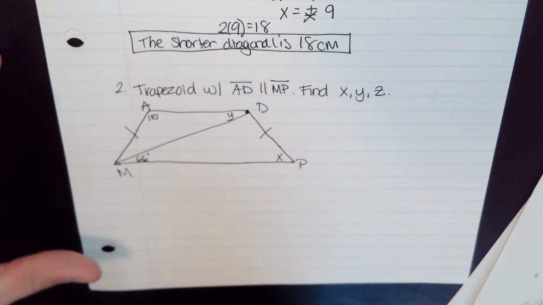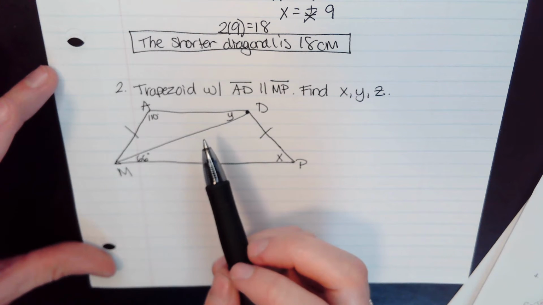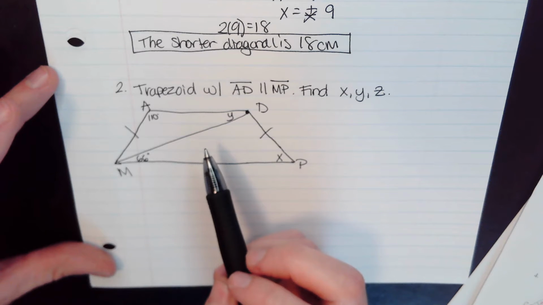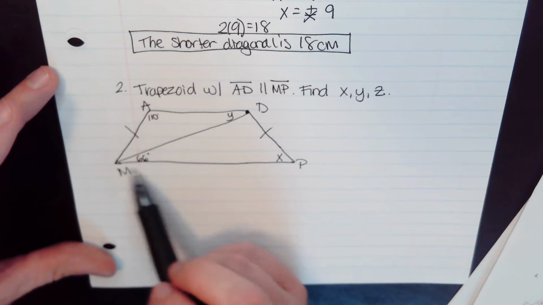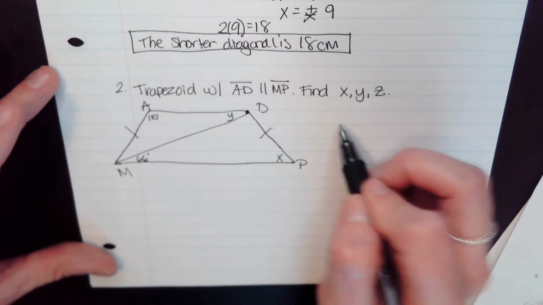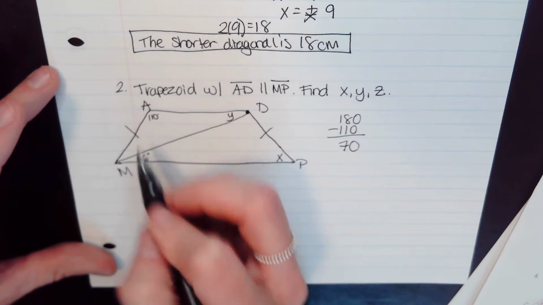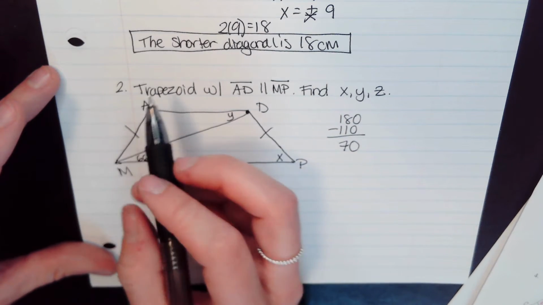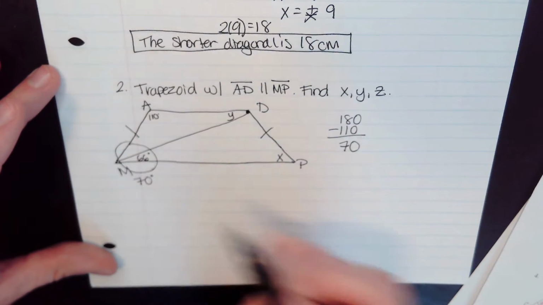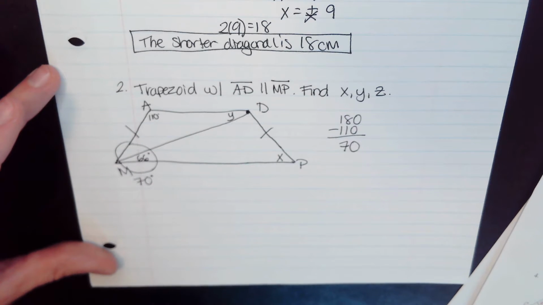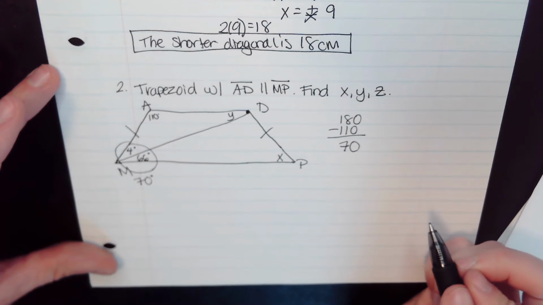All right, so hopefully you were able to at least find a few things here. So we know that consecutive angles here are going to be supplementary. So I could start by taking 180 minus 110, which gives me 70 degrees. So that tells me this angle right here must total 70 degrees. Well, I've already used up 66 degrees of that, so that means I have 4 degrees left.